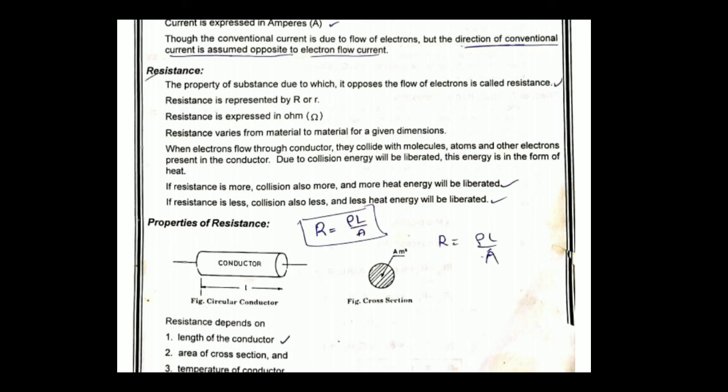Due to this collision, heat energy will be produced. That's why if we pass electric current through a resistance, heat will be generated. Based on this only, the electric heater is designed. So the electric heater is based upon the principle of resistance. Inside the electric heater, one resistance material is there.